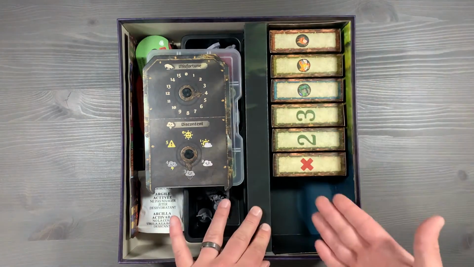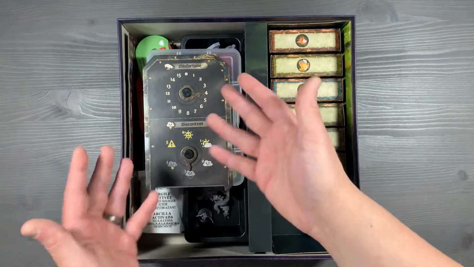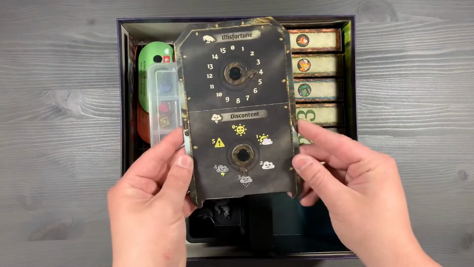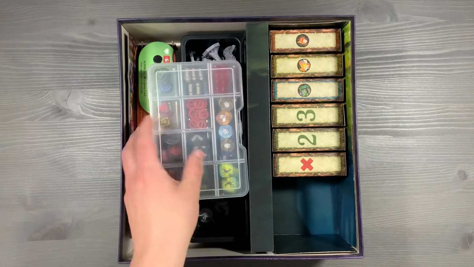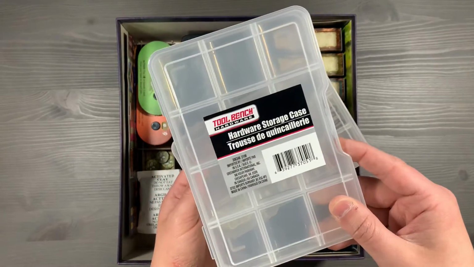So those are all of the cards on the right section here. Let's move on to the left side, which is going to hold our tokens, our dials, and our miniatures. First off, we have our Misfortune and Discontent track, and underneath that, we have an organizer that's going to hold a variety of tokens. Now, this is actually a Dollar Tree organizer, the hardware storage case.